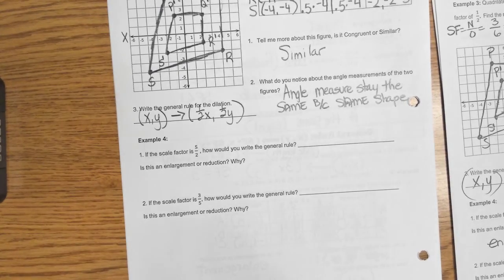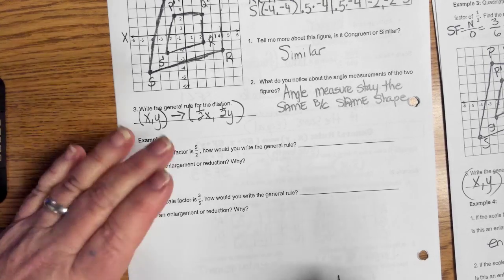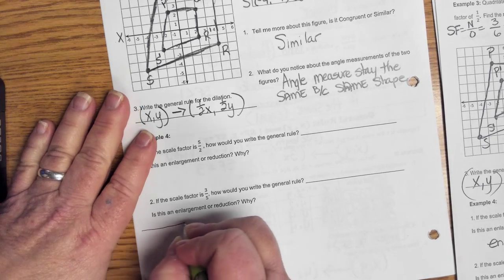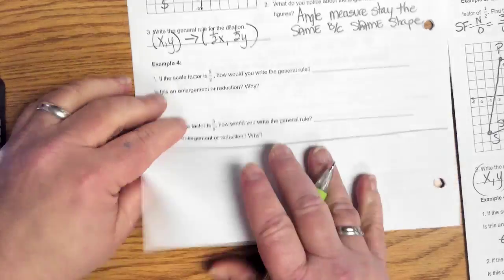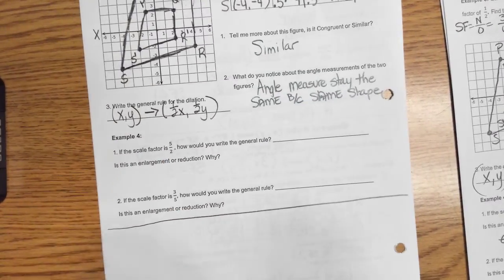Now, if I wasn't given the scale factor and I was just given these two figures, there's a couple of different ways I could find the scale factor. Okay? First way. Let's do it right down here. There's plenty of room. Oh, yeah, it's on the next page. We'll be all right. Okay, we'll look at it there.